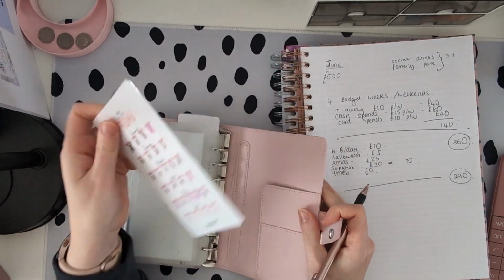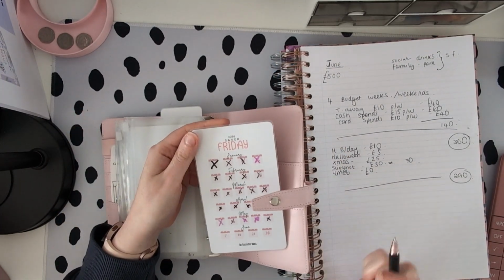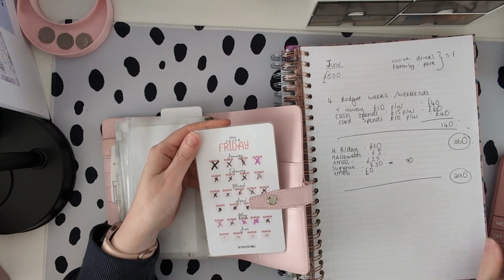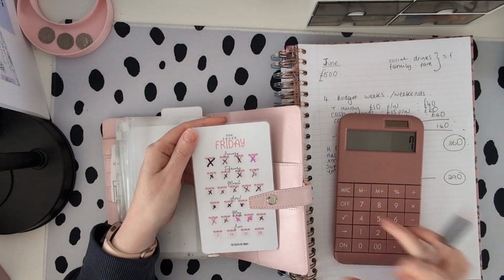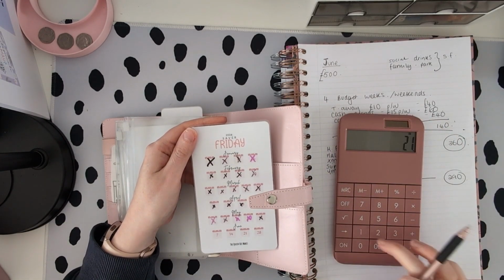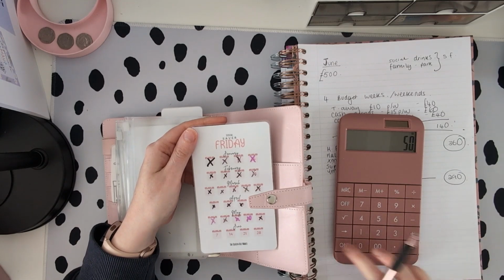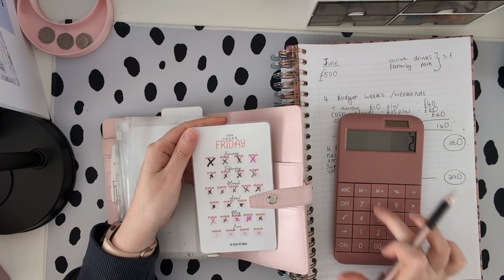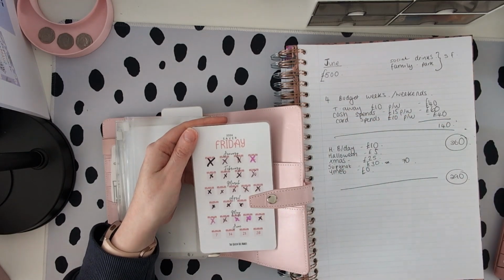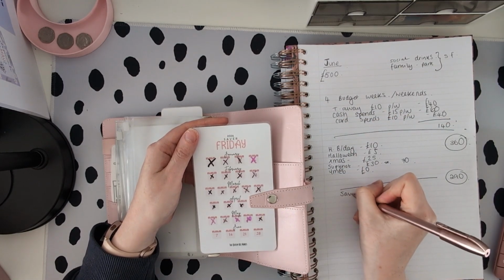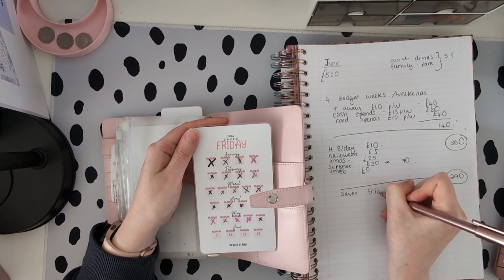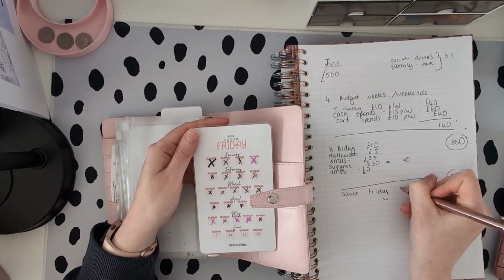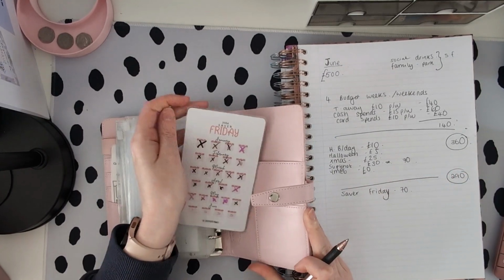Now, next on my priority is the Saver Friday. Now, for all of June, I just add up how much these are. So we've got 7, 14, 21, 28, 70. So Saver Friday. Don't mind my handwriting, guys. Get 70.